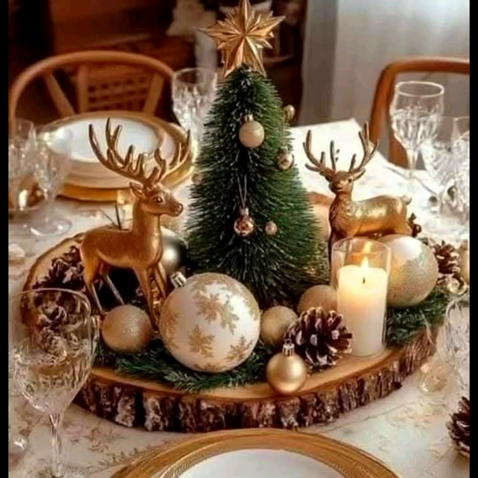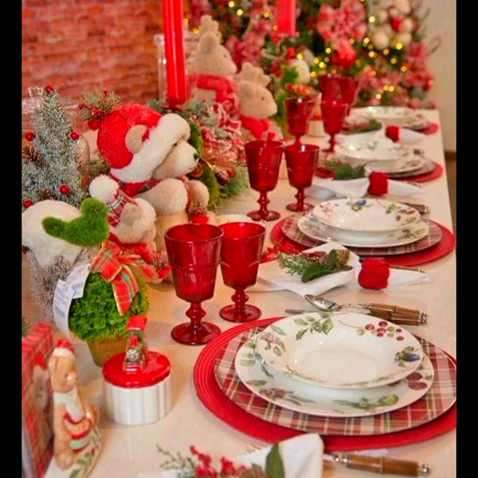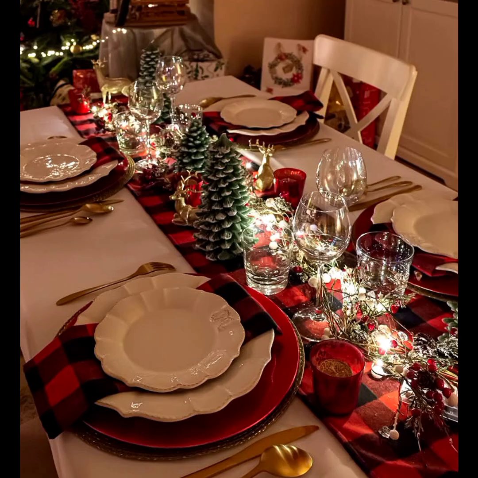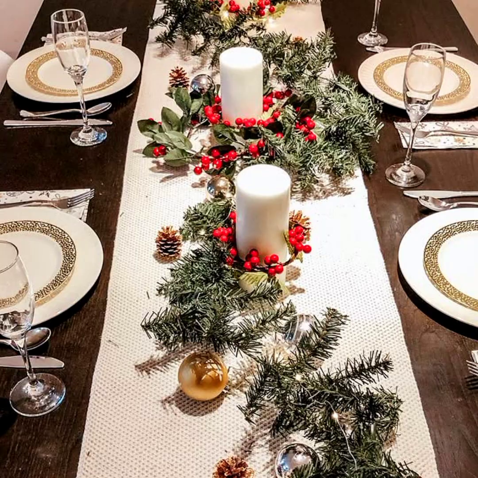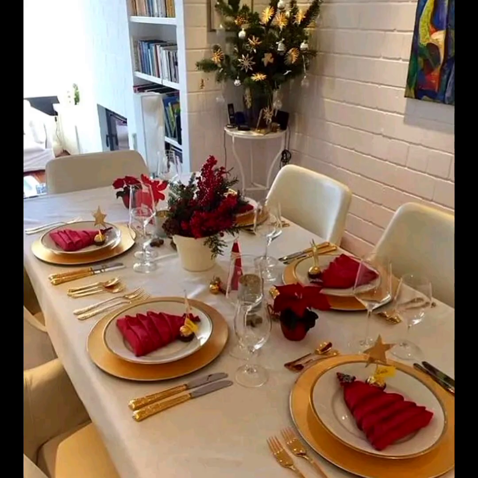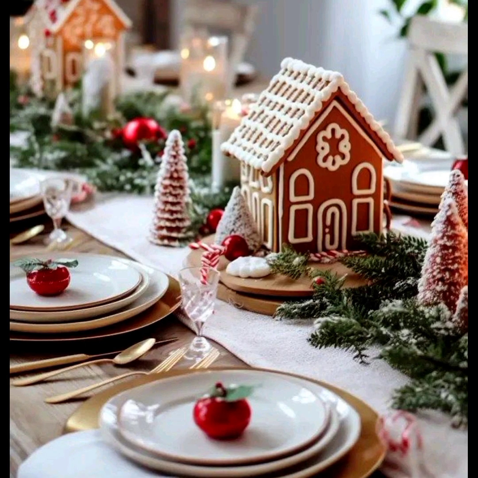Make your Christmas table setting shine with lights and garlands. Get creative and have fun with your Christmas table decorations. Use festive table decorations to add a personal touch to your holiday gatherings. Create a memorable Christmas dinner with beautiful table decorations. Make your holiday gathering special with festive table settings.